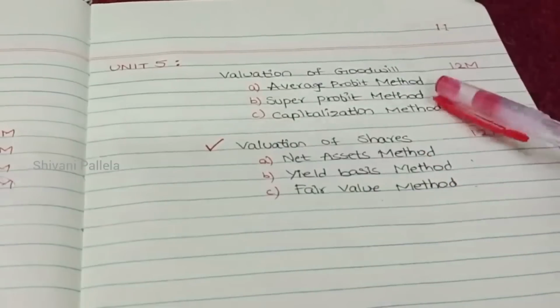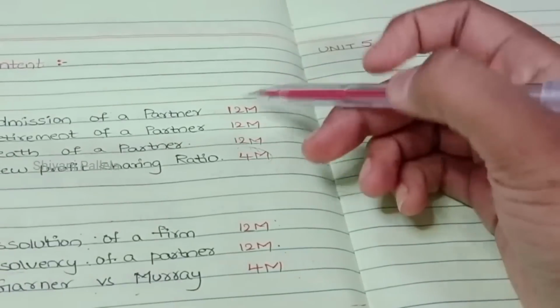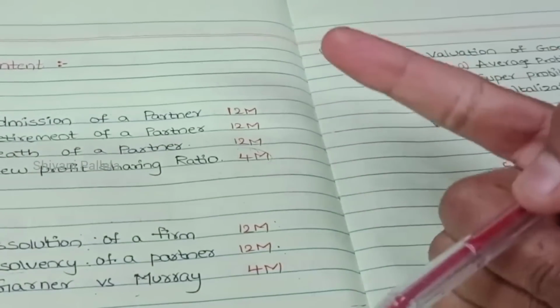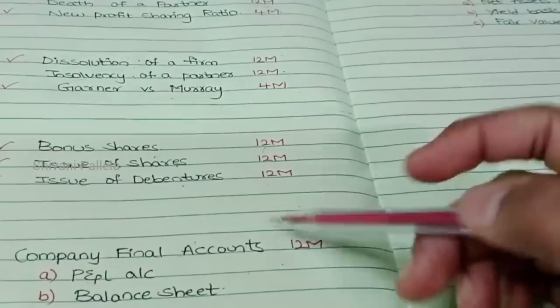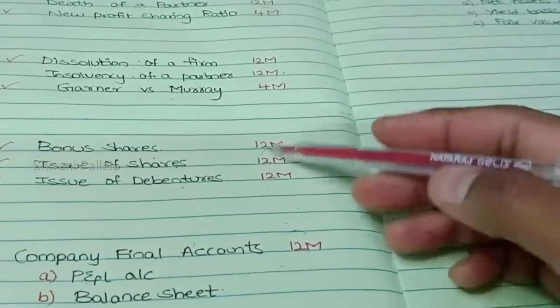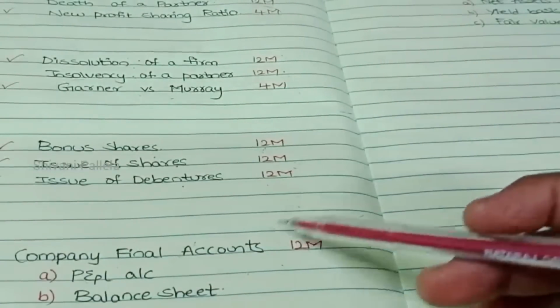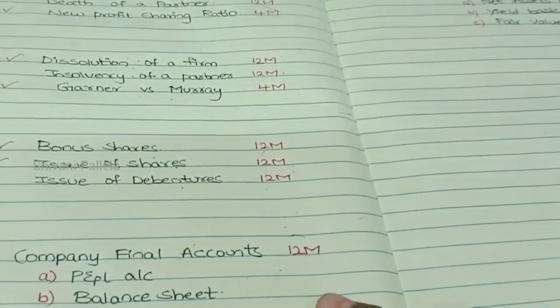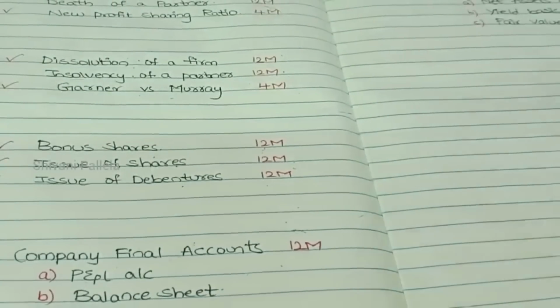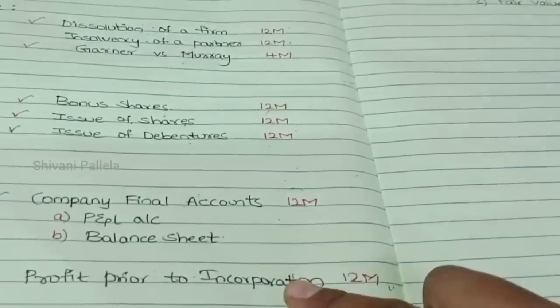Okay students, so in my videos, what I will explain: chapter unit number 1 I will explain in one video, unit number 2 I will explain the whole chapter in one video, and unit number 3, I don't know this unit, so it's better to follow any other channels. And from unit number 4 also, in one video I will explain both company's final account, P&L account and balance sheet. Okay, so I am giving this profit prior to incorporation as a choice to you. If you want to learn, you can learn.